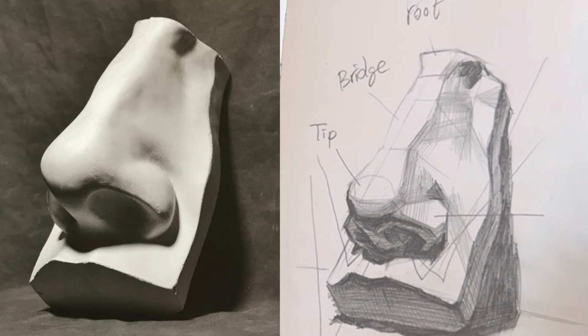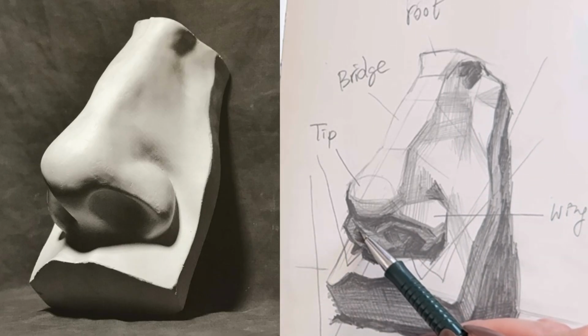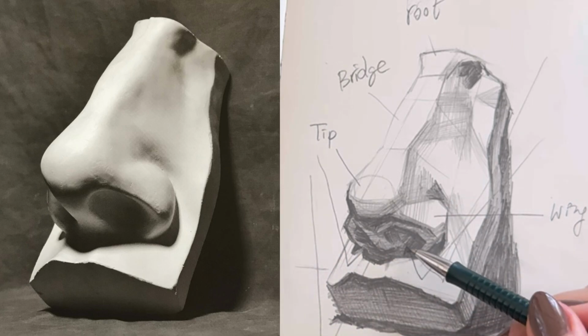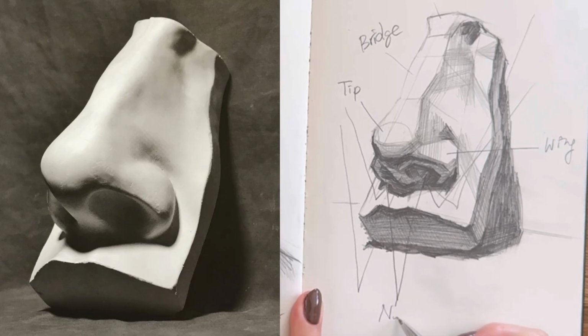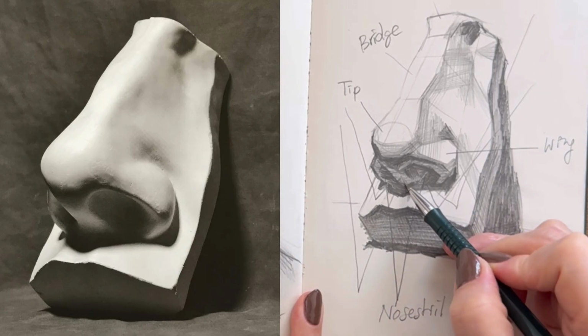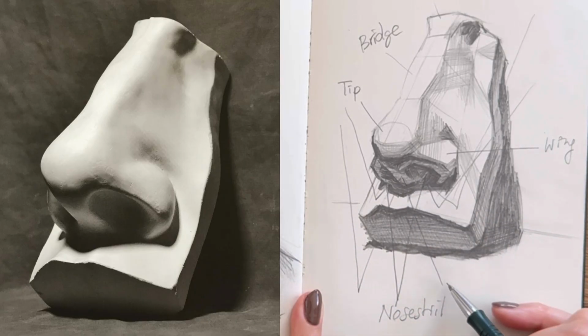And here, both sides are the nose wings. And here, the hole for breathing is the nostril. And here in the middle between both nostrils, this is the septum.